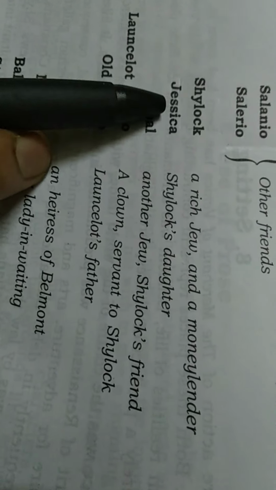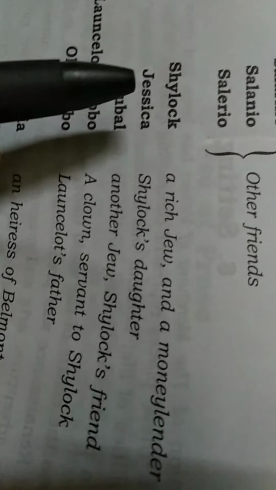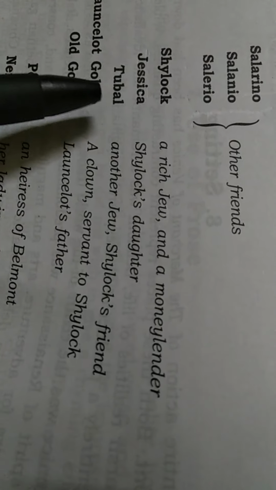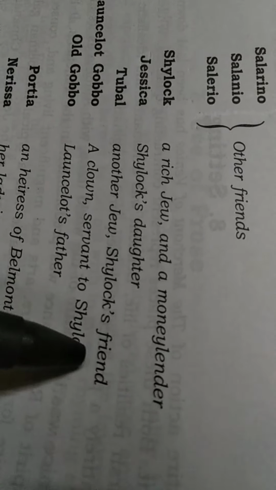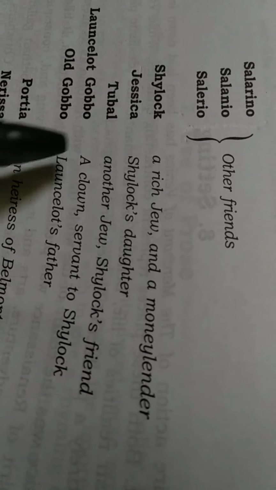Now, Jessica. Jessica is the daughter of Shylock. Tubal. Tubal is another Jew and he is Shylock's friend.